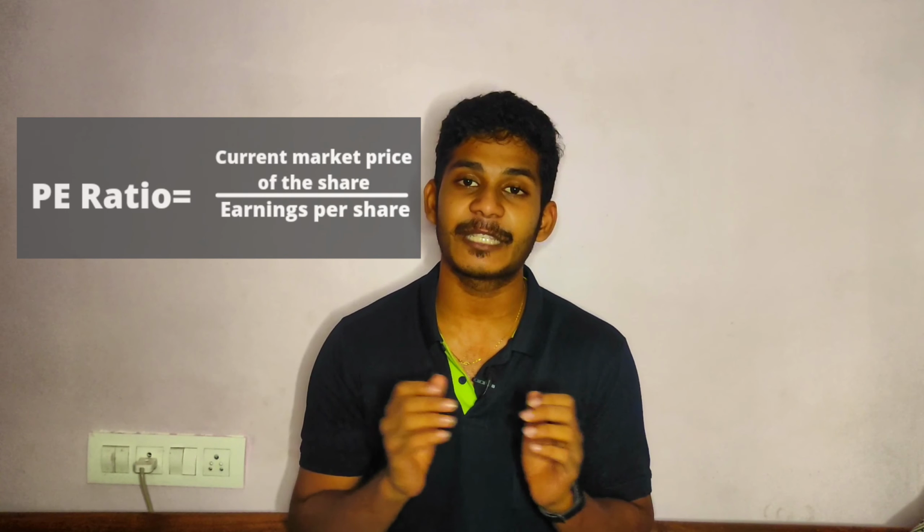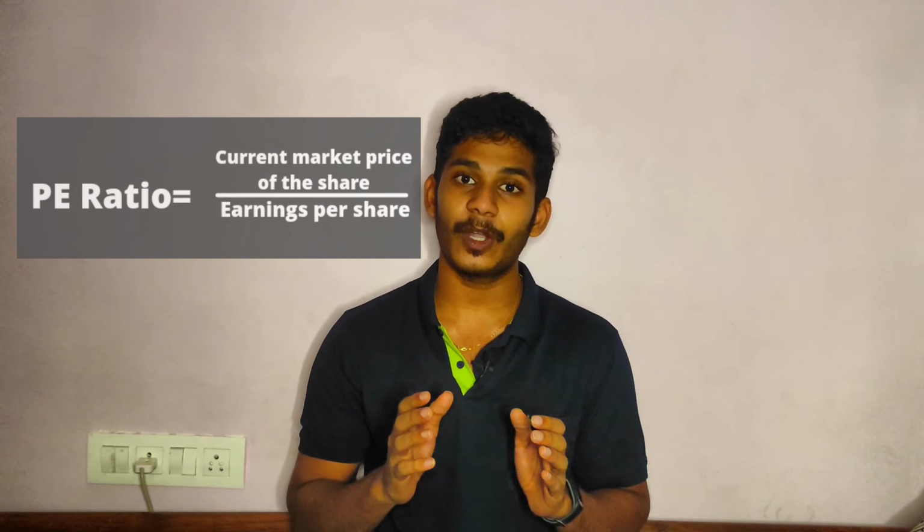The formula used to calculate the PE ratio is current market price of the share divided by earnings per share. Firstly, let us know about earnings per share. It means the net income of the company divided by number of outstanding shares issued. The information about net income of the company and number of outstanding shares issued can be found in the company's balance sheet or company's website. Now we will discuss PE ratio.